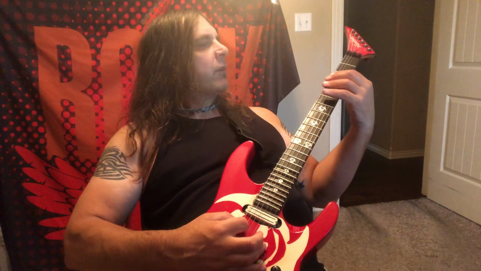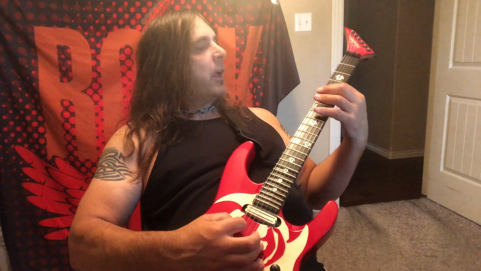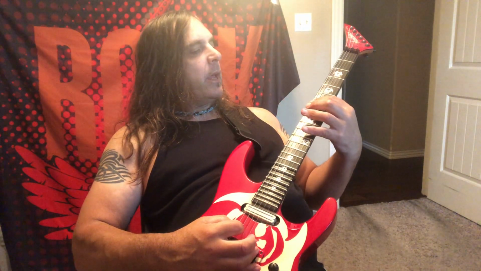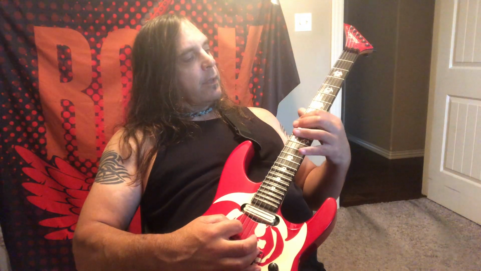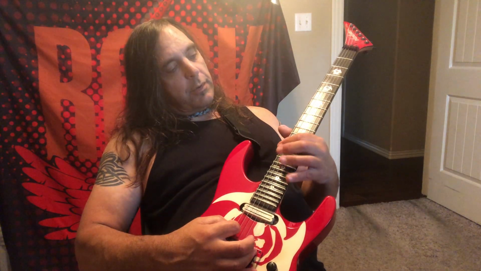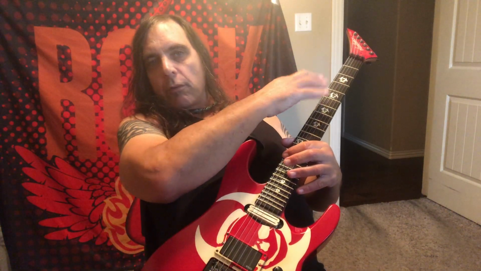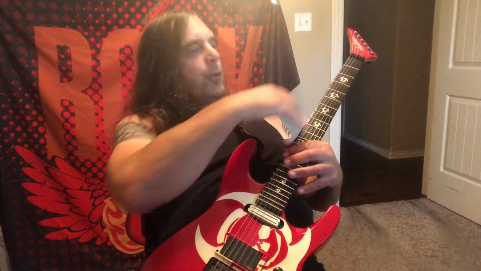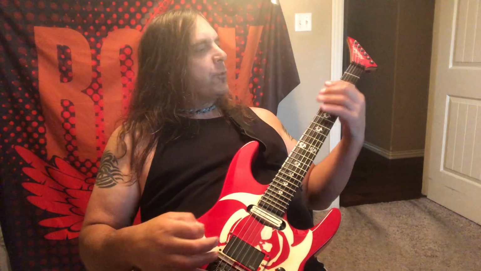Once again, we have G, A, B, C, D, E, F sharp, then we're back to G, okay? If you're playing from G to G, you should be able to do that, and every note should line up right where it's supposed to.